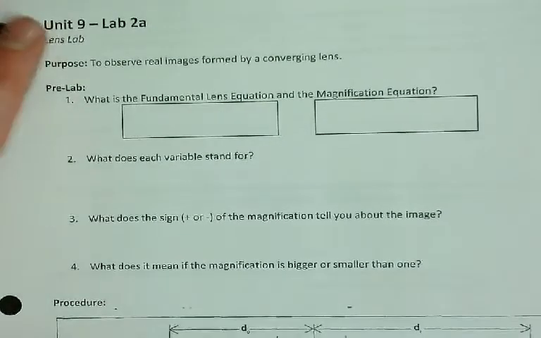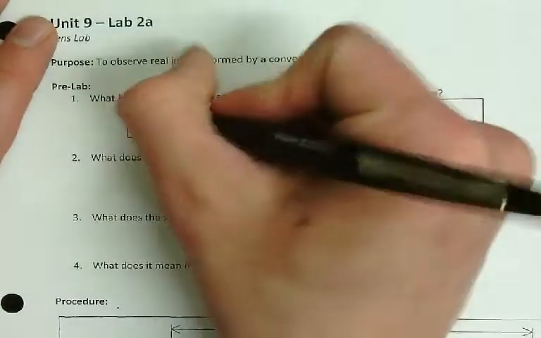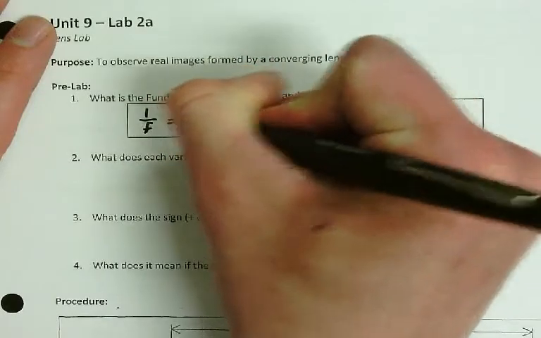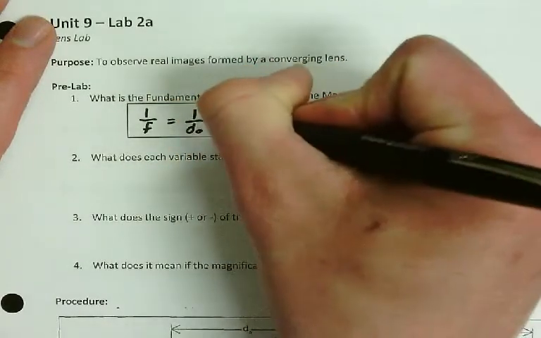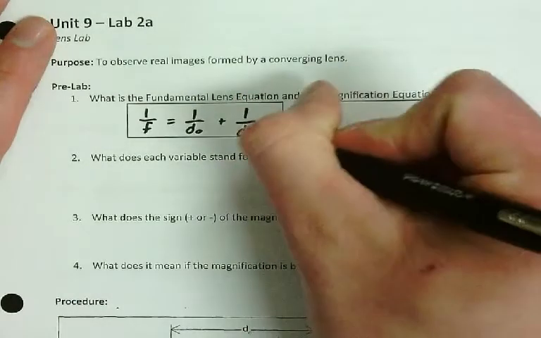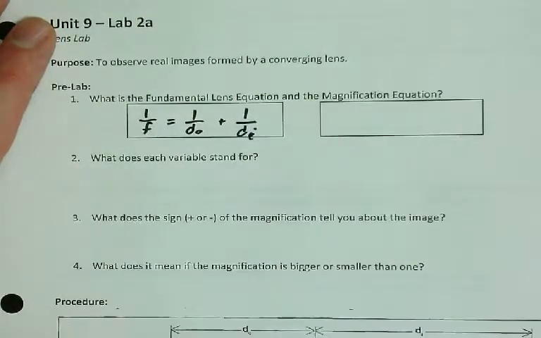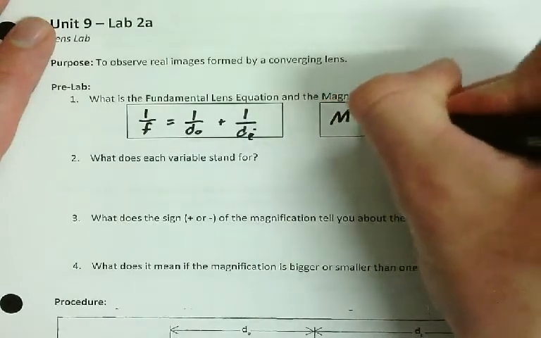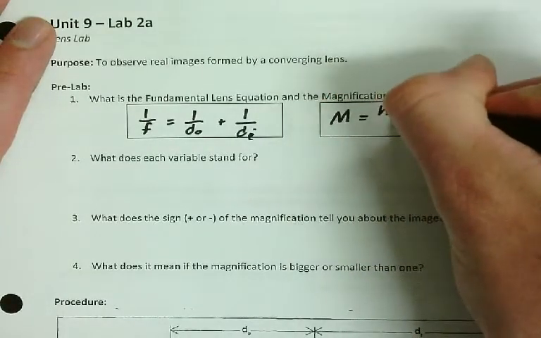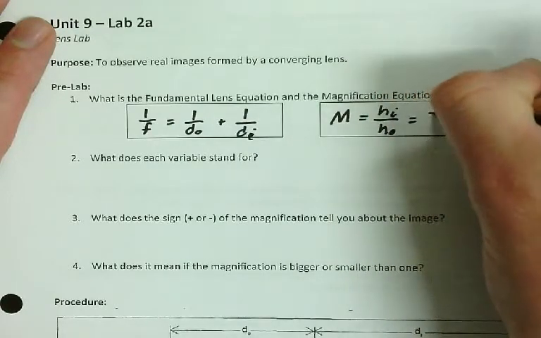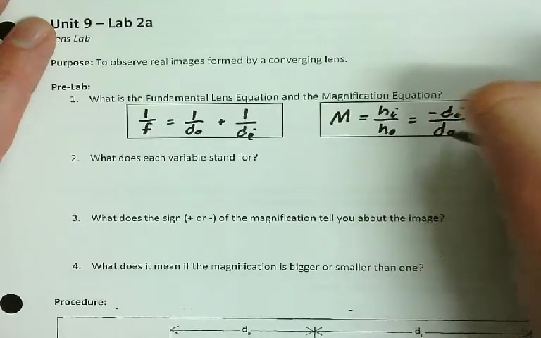So the equation for lenses is 1 over F equals 1 over DO plus 1 over DI. Don't worry about the symbols. I'll tell you what they mean in a second. And then the other one is M equals HI over HO equals negative DI over DO.